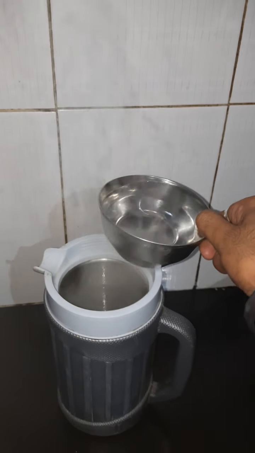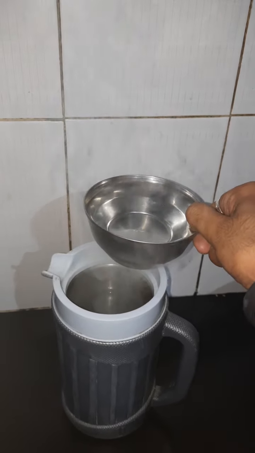Now next, we will take this cold water and hold this bowl near the kettle, and wait a few minutes.